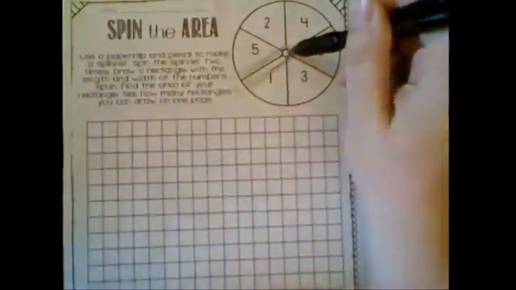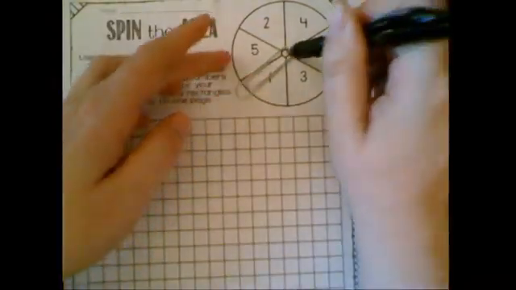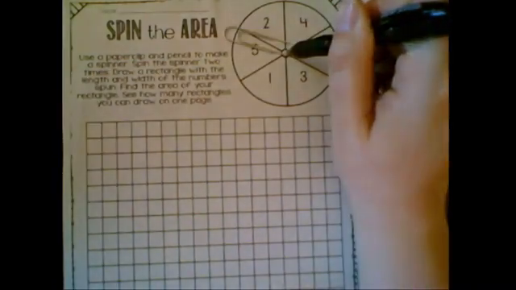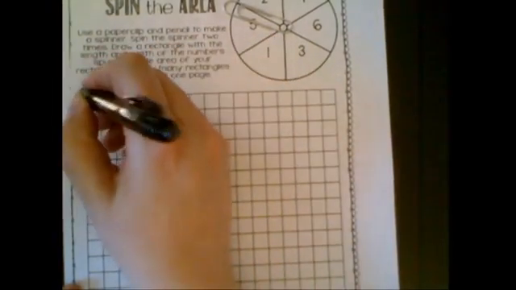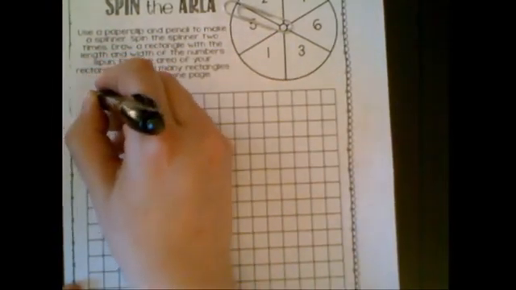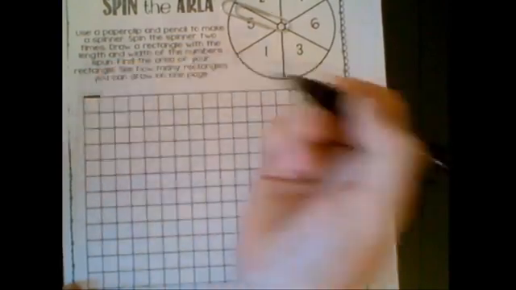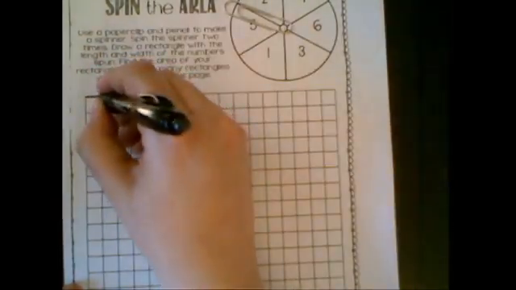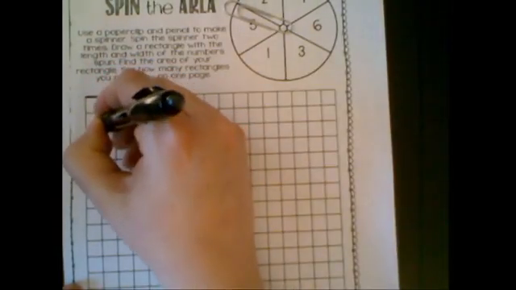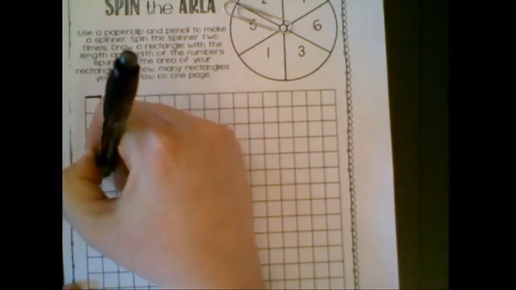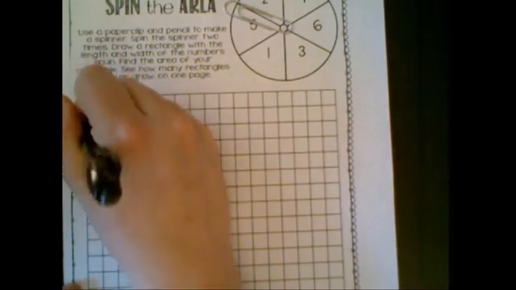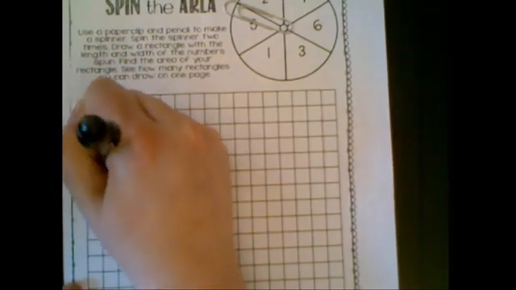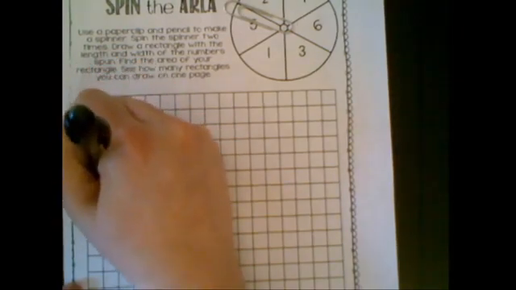So I'm going to spin it once. Okay, 1, and again for my width, and 5. Okay, so on my game board, I'm going to make a rectangle that has a length of 1 and a width of 5. 1, 2, 3, 4, 5. Okay, so I need to go ahead and draw this rectangle just like that.